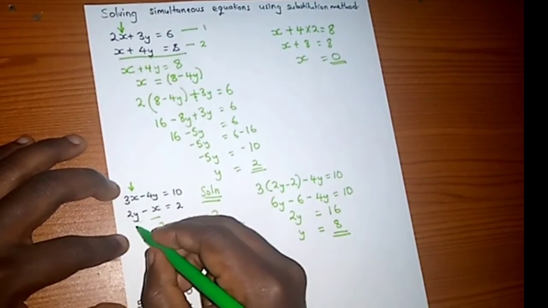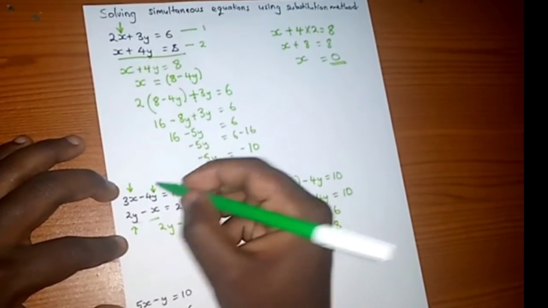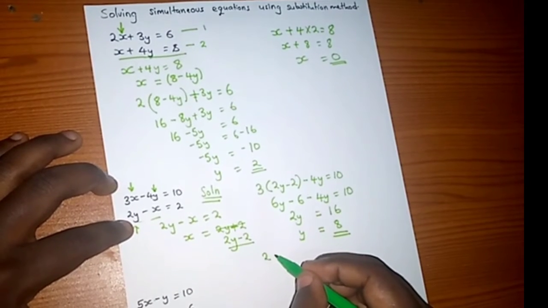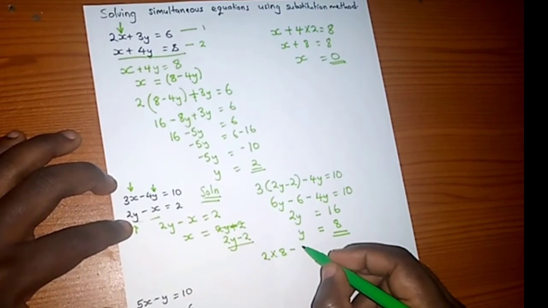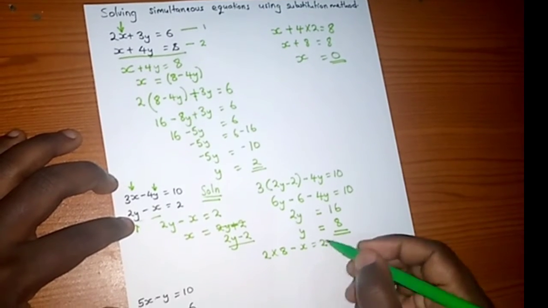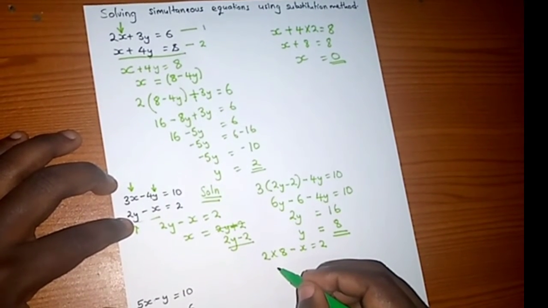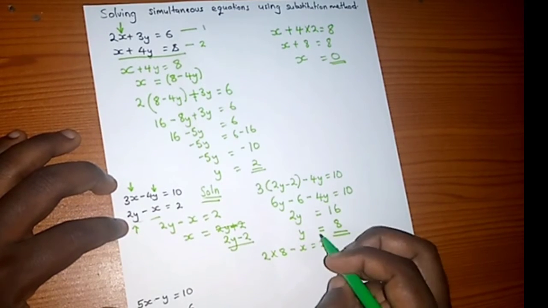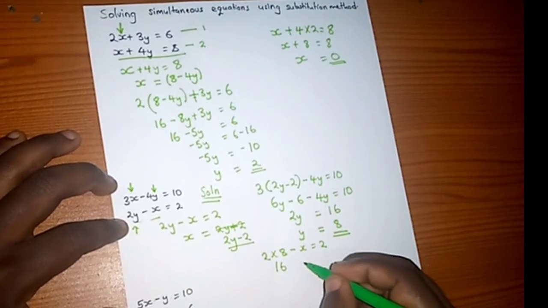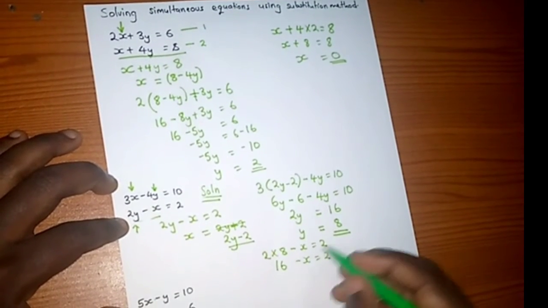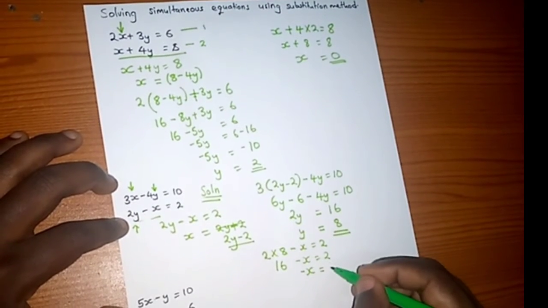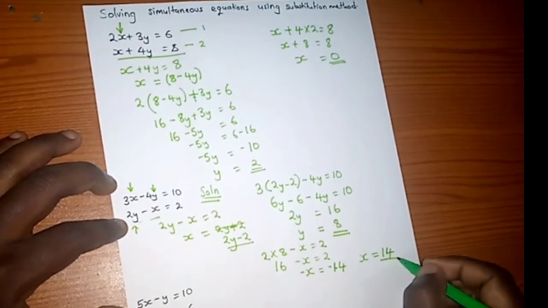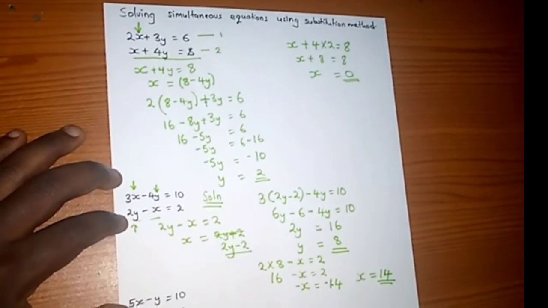I can put this 8 back into either equation and I still get the same answer. If I put it here, I'm going to have 2 times 8 minus x equals 2. 2 times 8 is 16. So minus x equals 2 minus 16, which is minus 14. So my x equals 14.